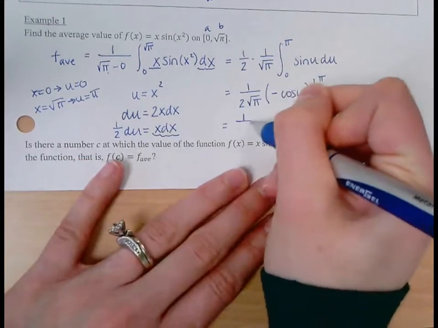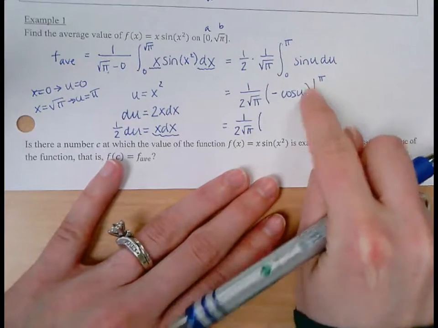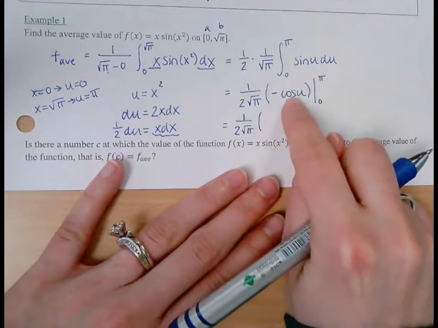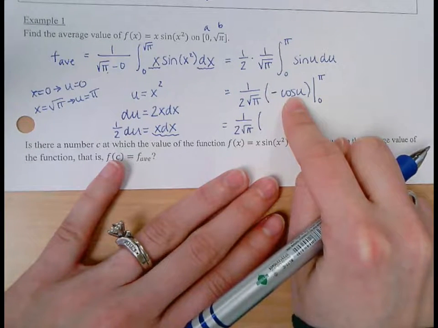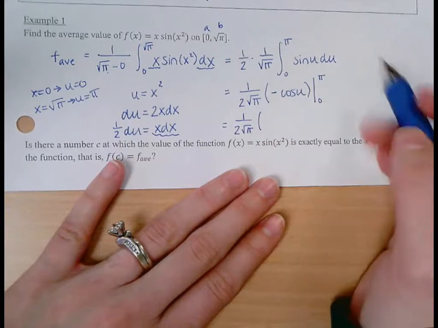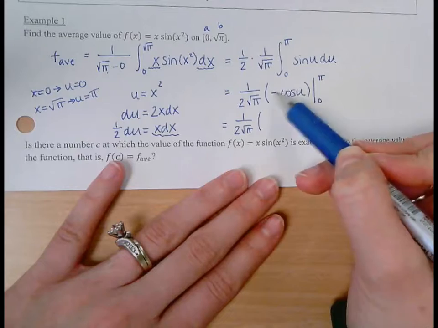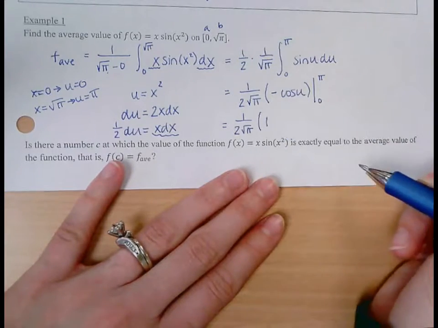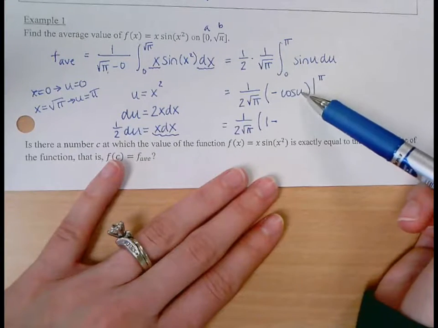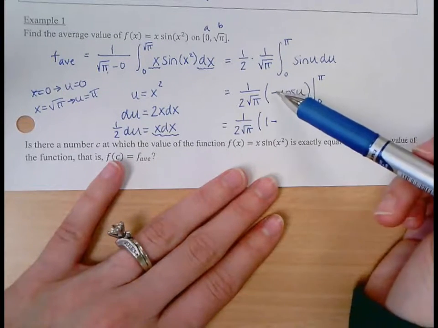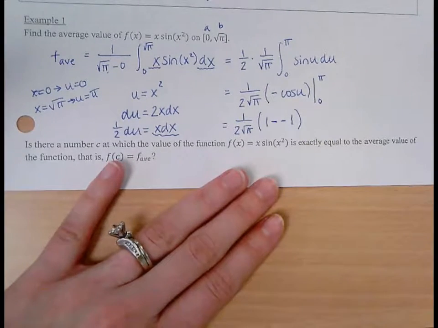So I have 1 over 2 root pi times, substitute in pi, so cosine of pi is negative 1, so the opposite of negative 1 would be 1, minus cosine of 0 is 1, but the negative makes it negative 1, so I have 1 minus negative 1.